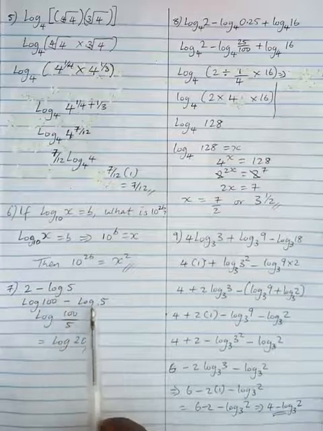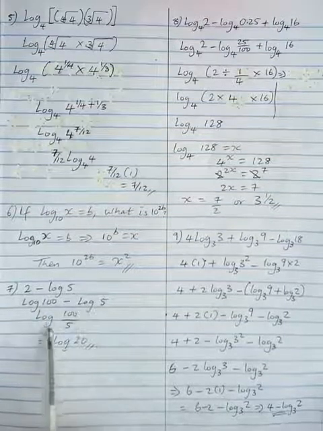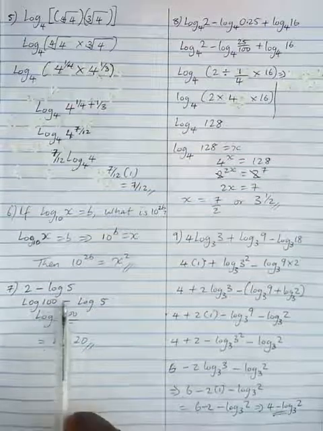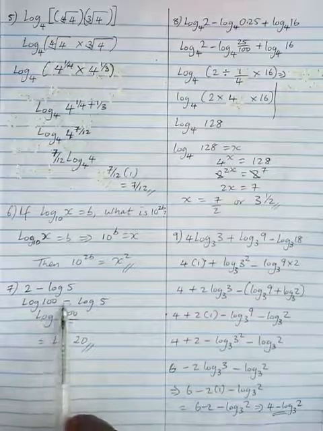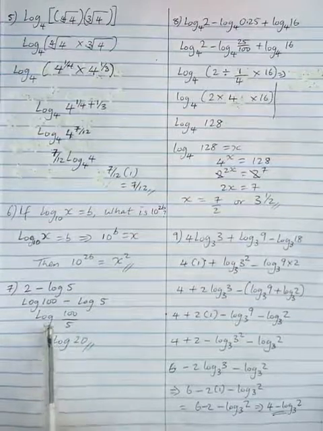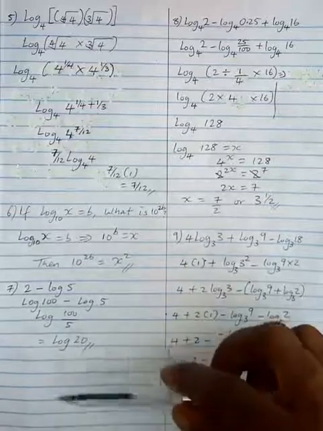Now minus log 5. Now we factor out the log. The common thing here is log 10, log 10. So factor out the log of base 10. We now have 100, because we have factored out the log, this minus becomes division. This 5 comes in. Now we have logarithm of 100 over 5, which equals log of 20. So that's it for this one.